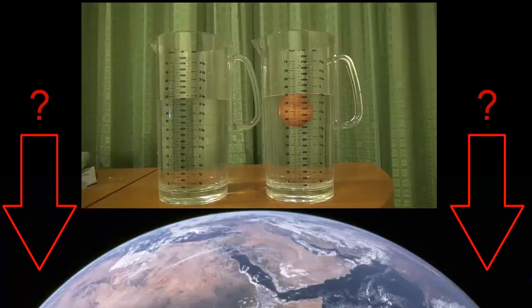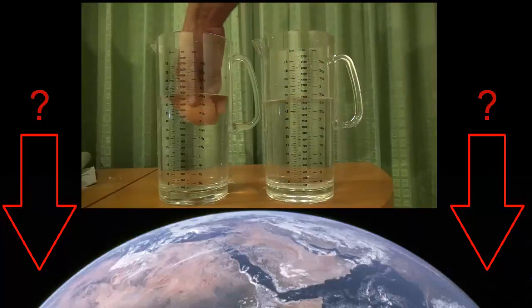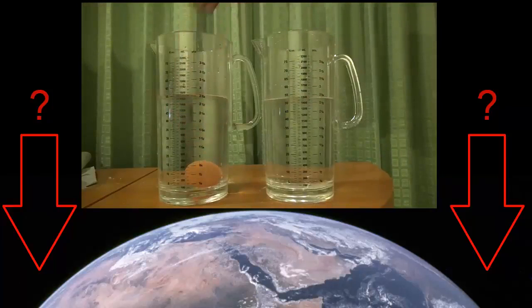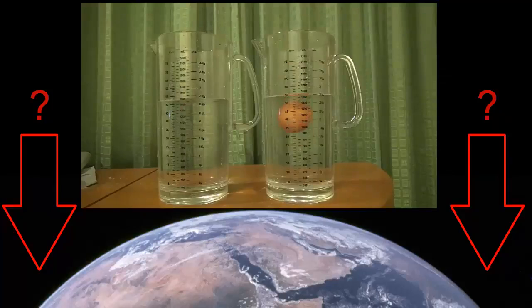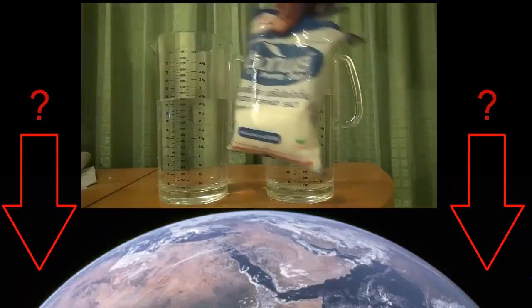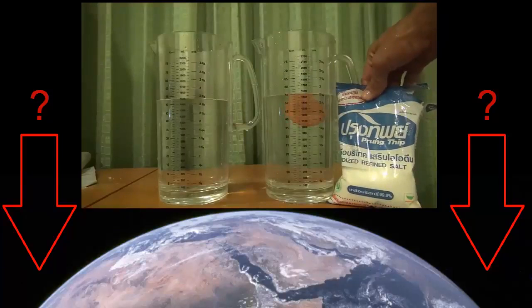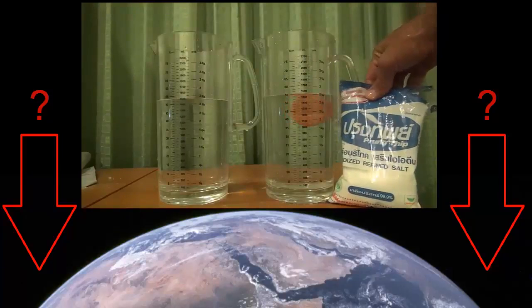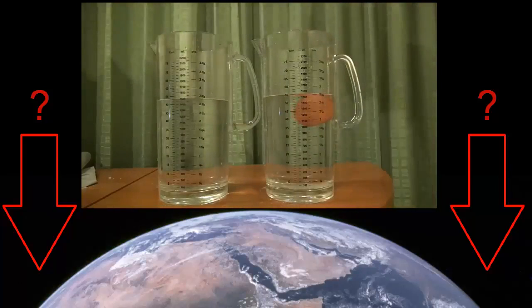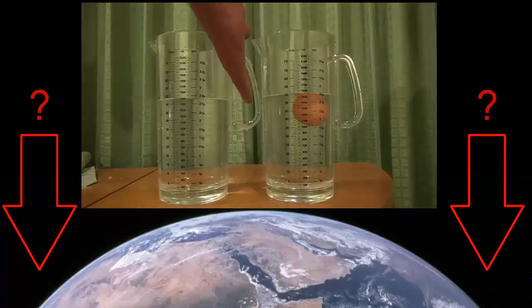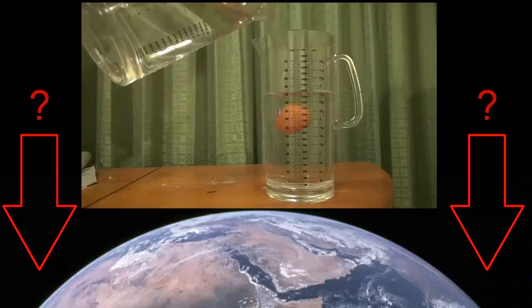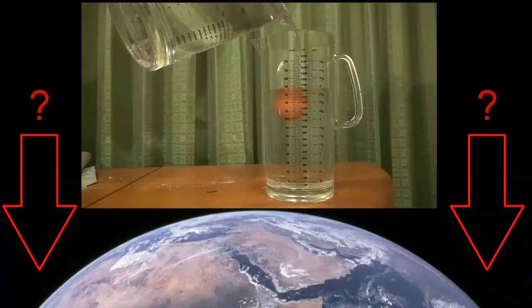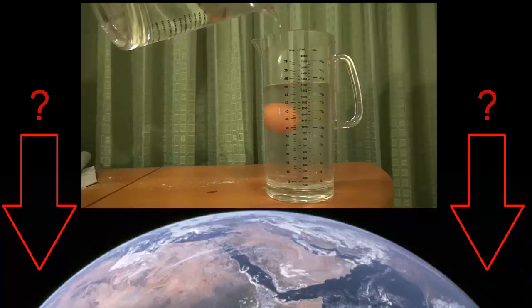But we can see here with these two jugs of water that one is more buoyant than the other. We have the same amount of water, but the jug on the right has more buoyant water because it's more dense with salt. We just made the water denser. We just have a difference in the relative density, not because of any force created by the mass of the Earth, but more to do with the density of the egg's immediate surroundings.